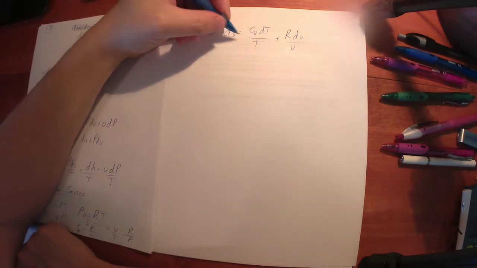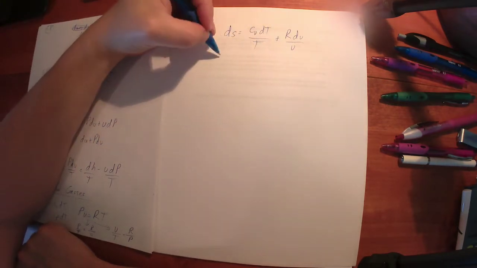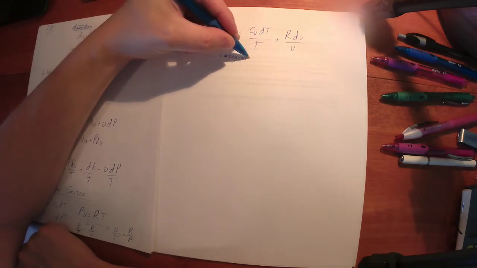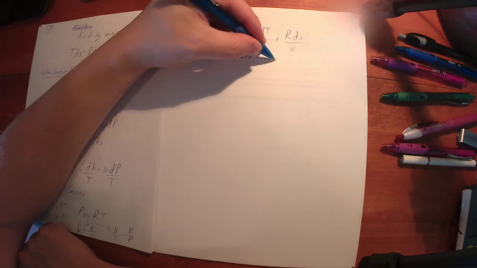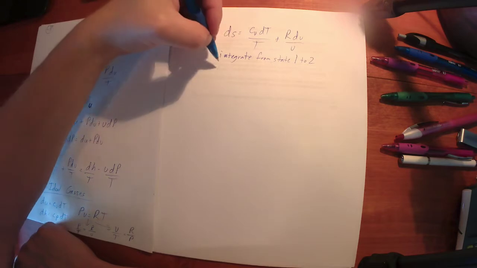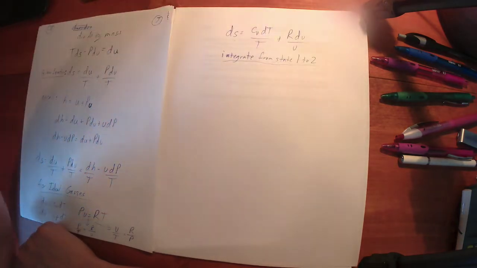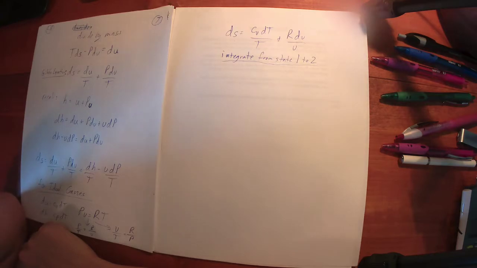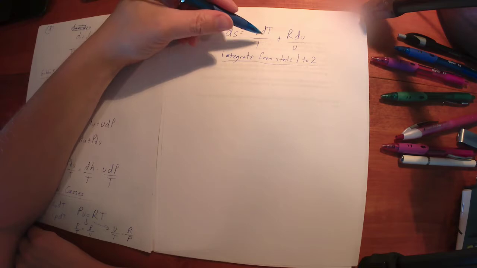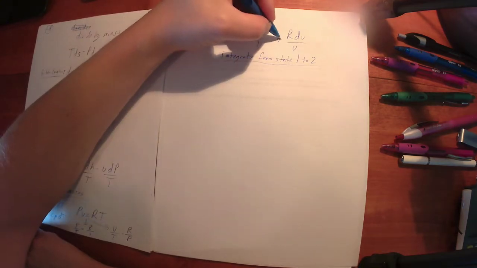What do we do? If we integrate this, let's just write that out, integrate from state 1 to 2. Why? Well, because a lot of times we're dealing with a process going from state 1 to 2: the inlet to the outlet of a steady flow control volume, or a closed system undergoing a process. In either case, if I integrate both sides of this expression, I should get a useful equation.